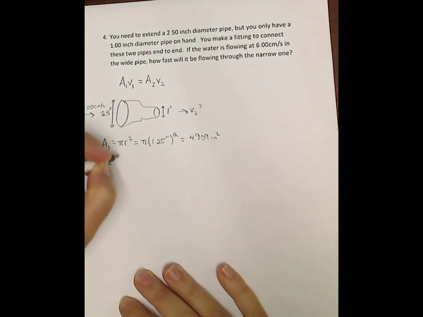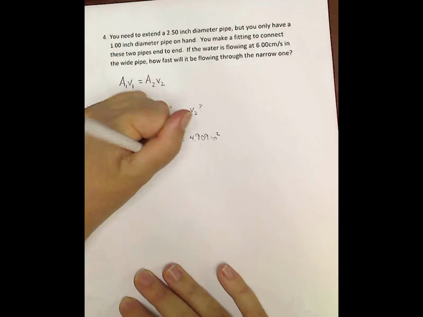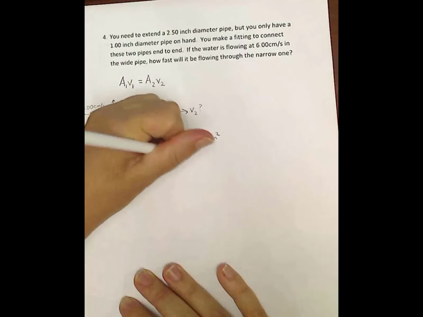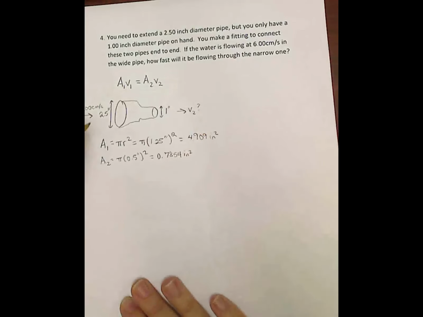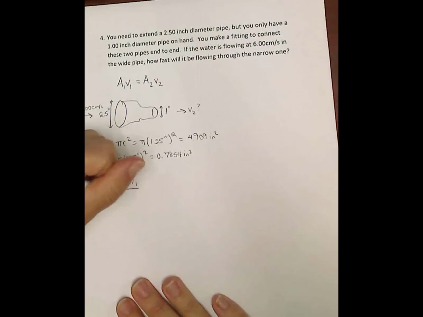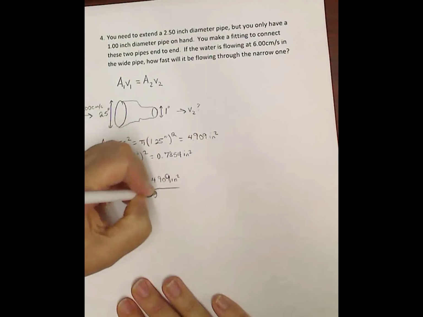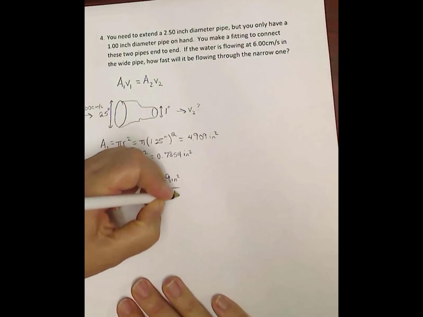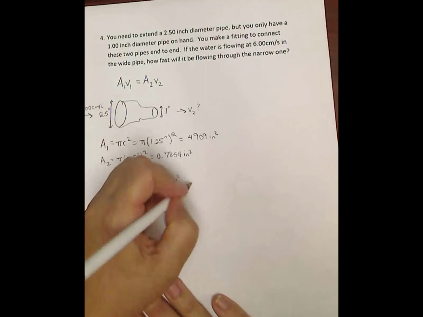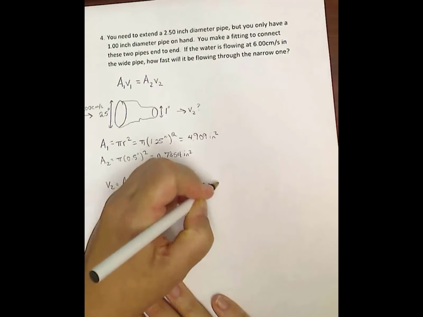On the other side, I get pi times half an inch squared. So I get 0.7854 square inches. Okay, so I want to find V2. So if I look at my equation, V2 is equal to A1 V1 over A2. I know V1 is 6. So I got 4.909 square inches divided by 0.7854 square inches times V1, 6.00 centimeters per second.